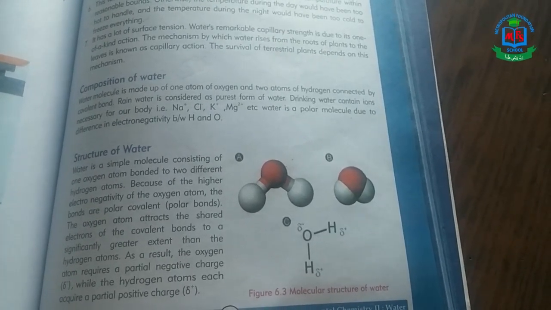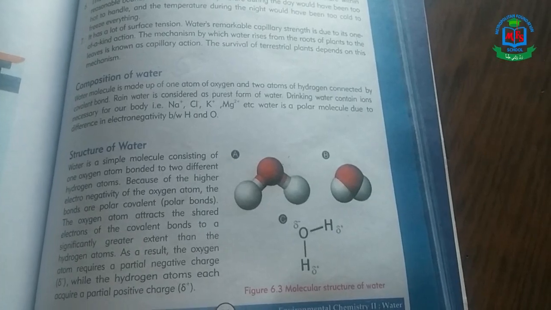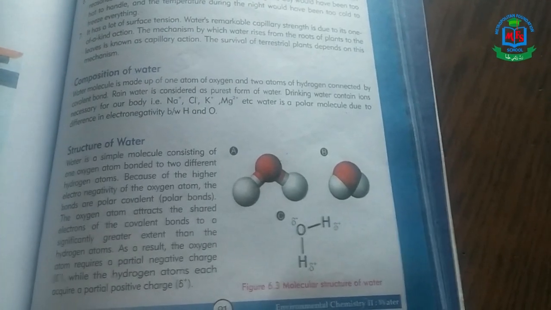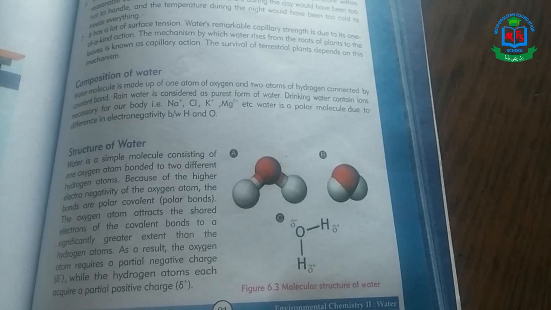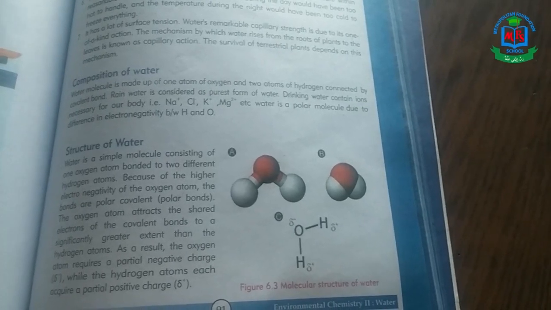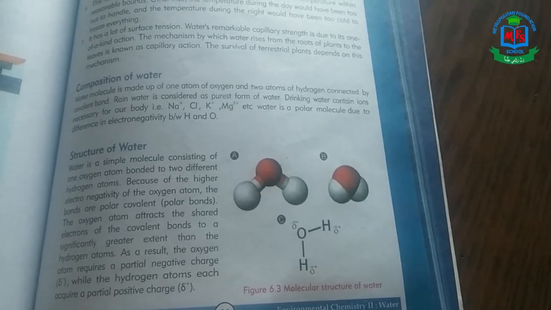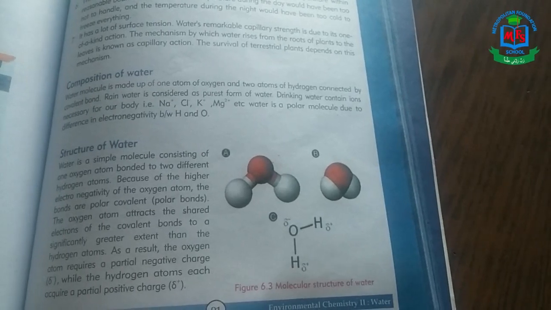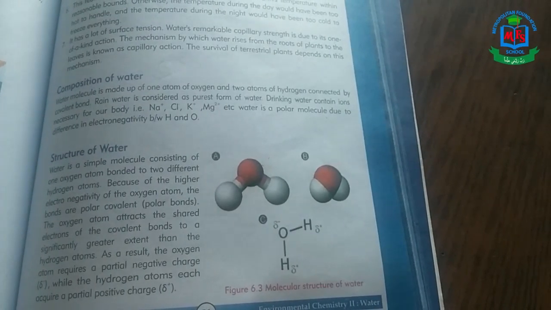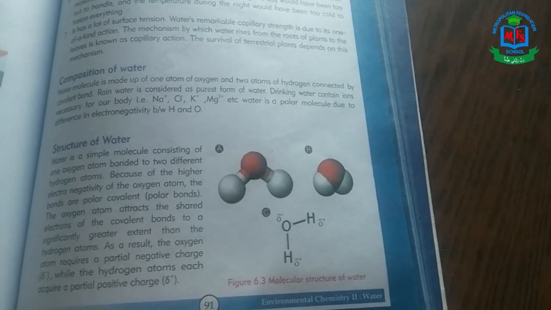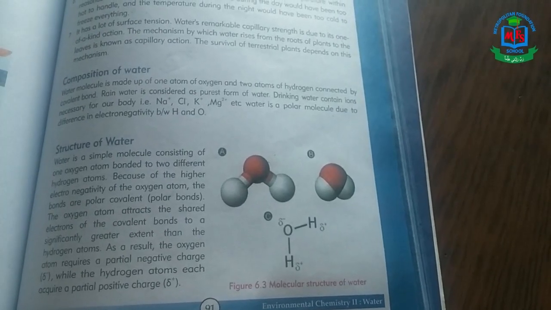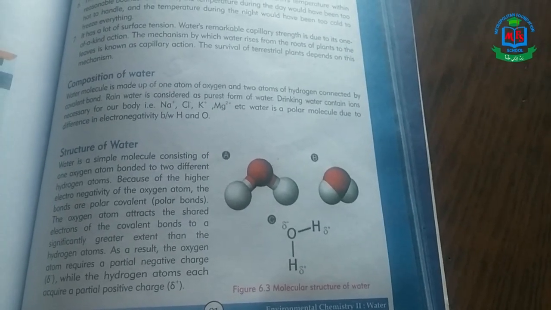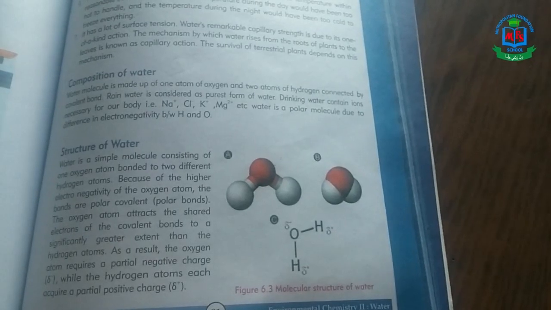I hope, students, you understand the composition of water. Water is composed of two atoms of hydrogen and one atom of oxygen. Therefore, its formula is H2O. H2 indicates two atoms of hydrogen and O indicates only one oxygen atom is present in a water molecule.